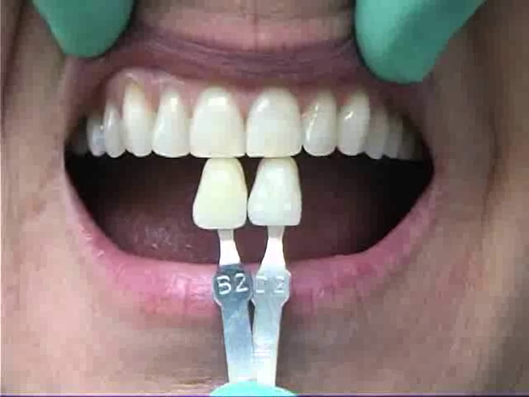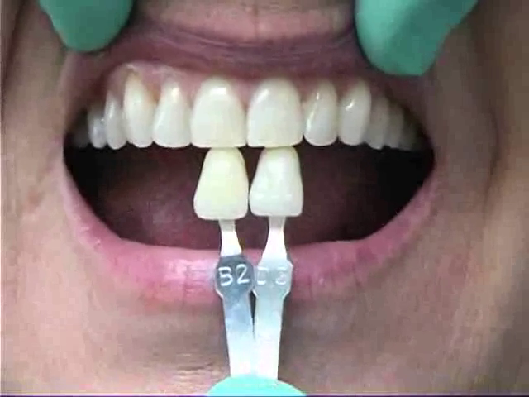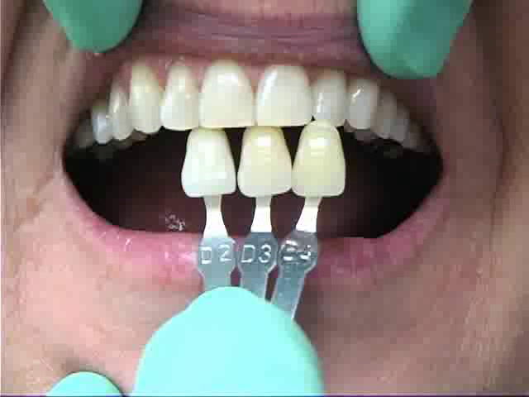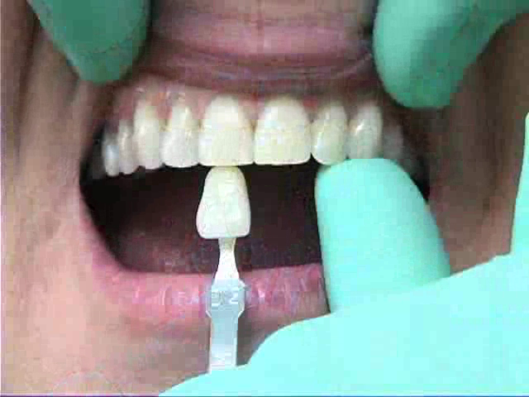For this patient, the D group was determined to be the best. Identification of the best D specimen is then made by simultaneously holding all the D samples next to the teeth. It is usually a relatively easy process to identify the number of the specimen that most closely matches the color intensity or chroma of the natural teeth, and D2 was determined to be the best choice.